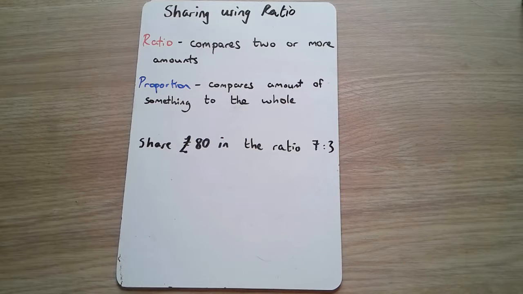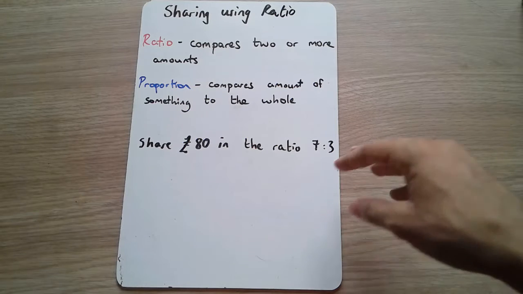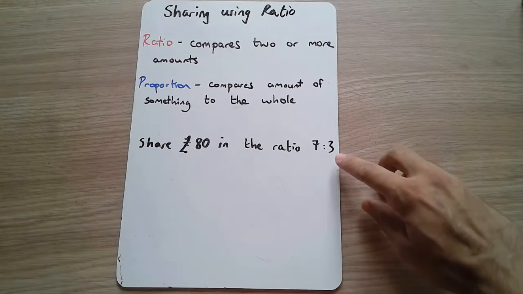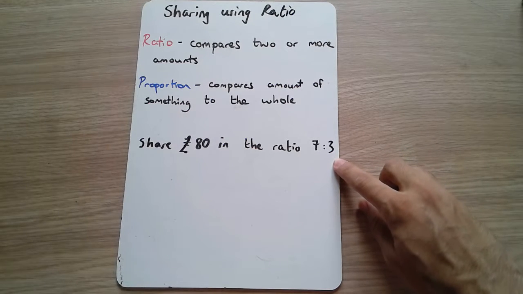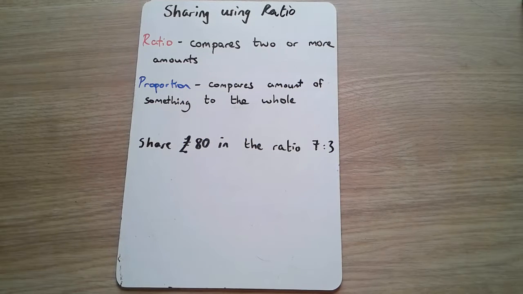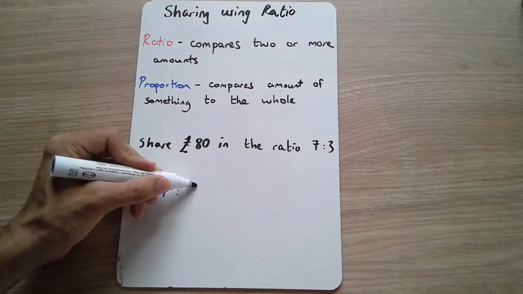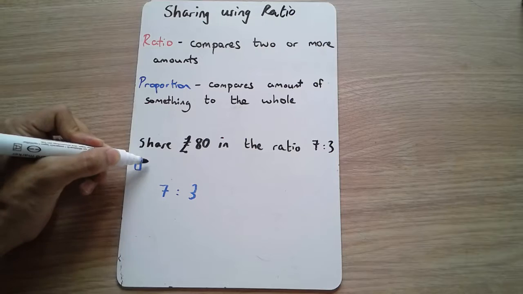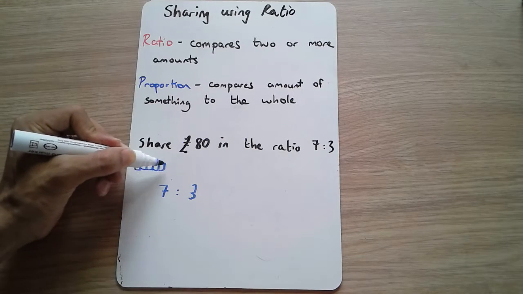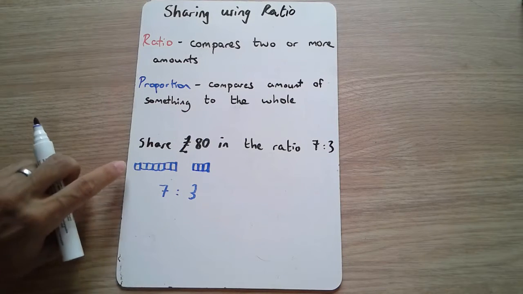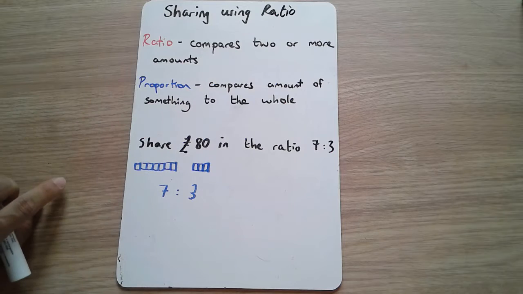Now today we're looking at this topic of sharing using ratio, and I'm going to start with an example where you have £80 which we are going to share in the ratio of 7:3. The ratio of 7:3 means that for every 3 parts this person gets, this person gets 7. If you imagine drawing this, this person gets 1, 2, 3, 4, 5, 6, and 7, whereas this person gets only 3 parts. All those parts together make up the £80.